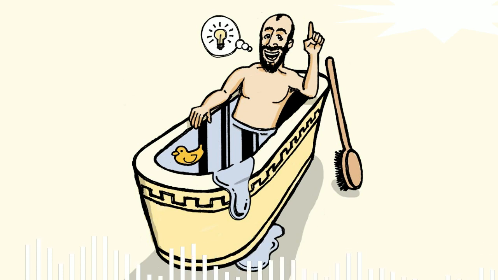Archimedean force, what does it mean? The Archimedean force arises from the fact that a liquid or gas strives to take back the place taken from them by a submerged body, and therefore pushes it out.